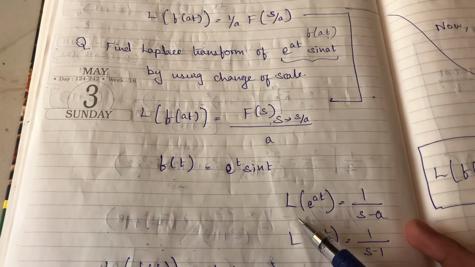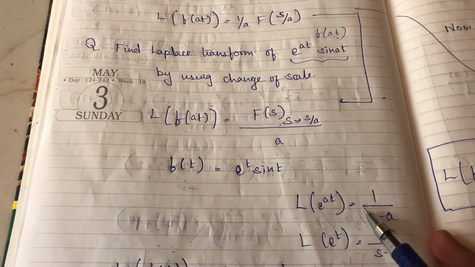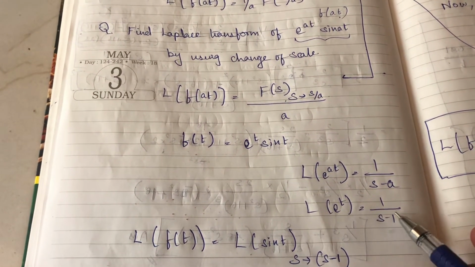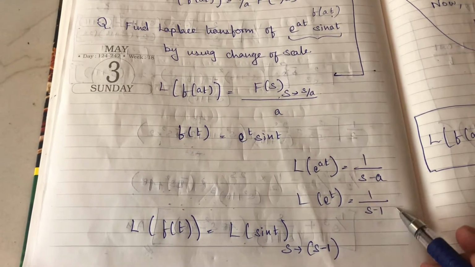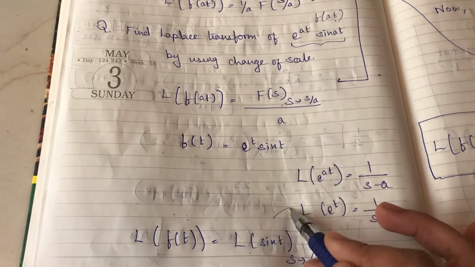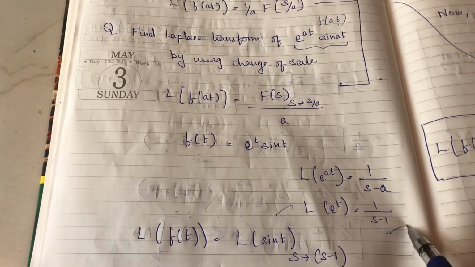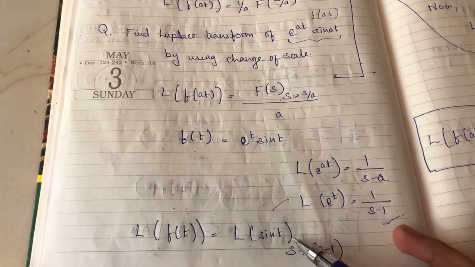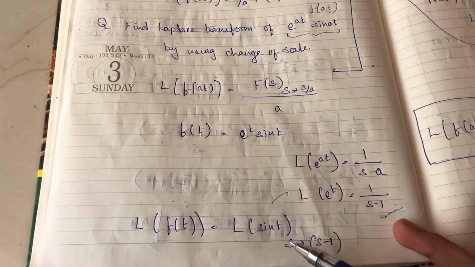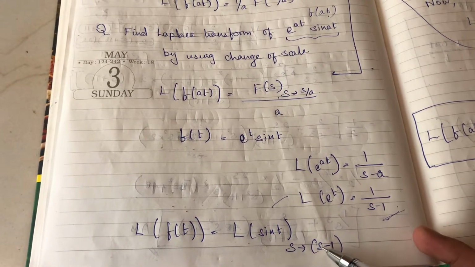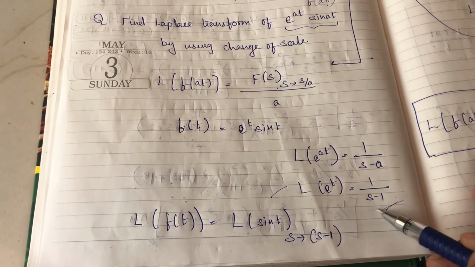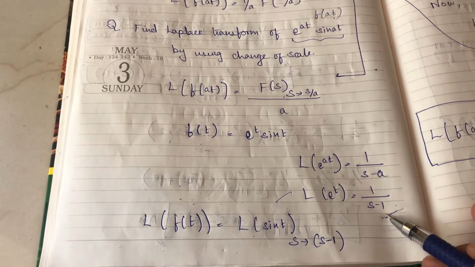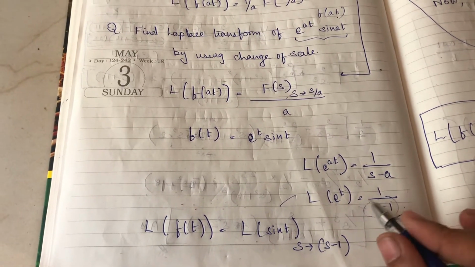You can see here L of e power at will be 1 by s minus a. If it is e power t, it means 1 by s minus 1, right? So we have got L of e power t, and the remaining is L of sin t. In this we are going to put s tends to s minus 1, because after simplifying we know that L of e power t is 1 by s minus 1. So in place of s there is s minus 1.